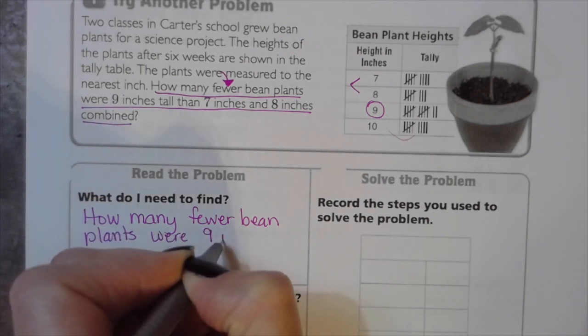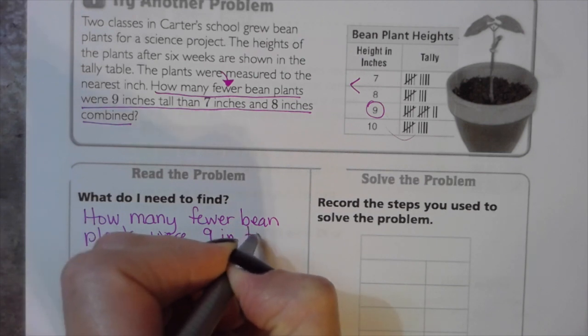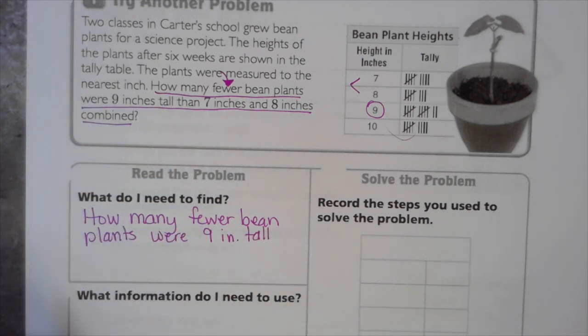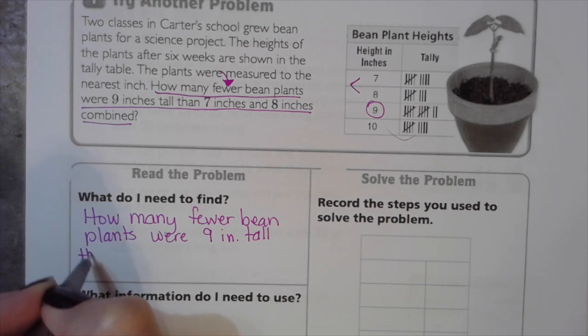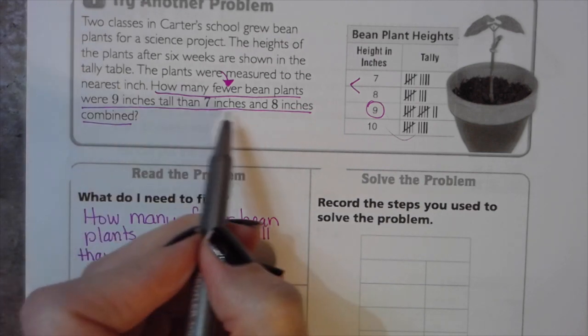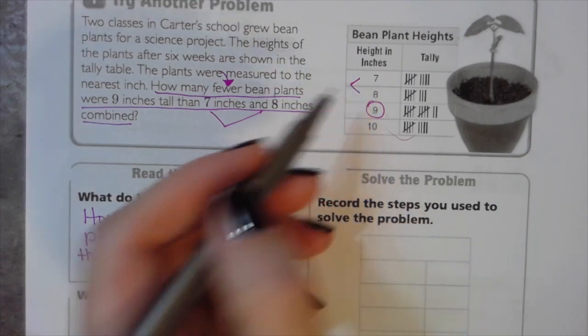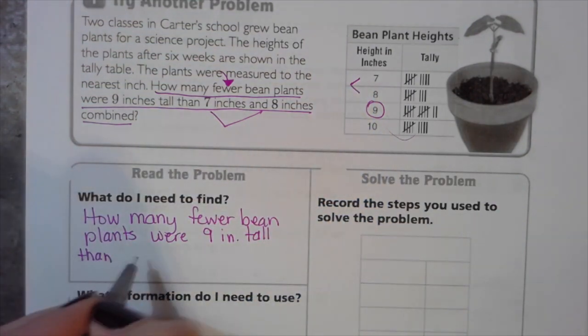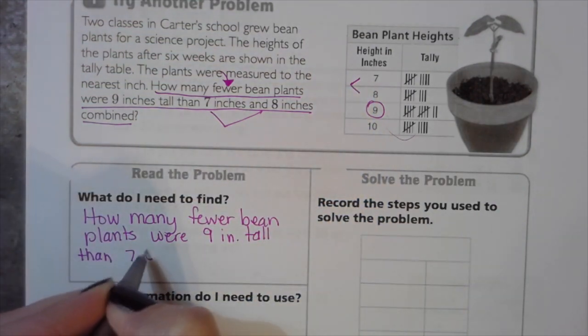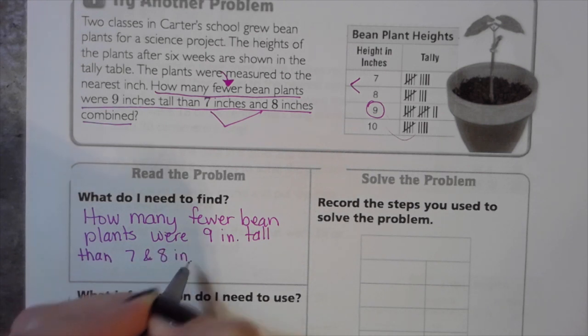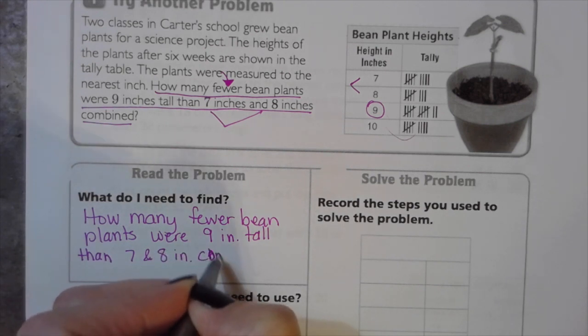I'm going to abbreviate inches. Then 7 and 8 combined. That means we have to put the 7 and 8 inches together. Combined. Oops.